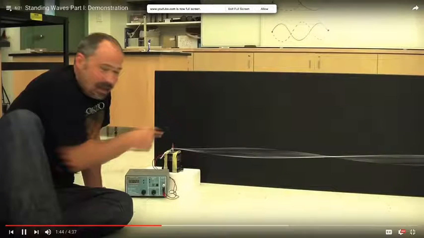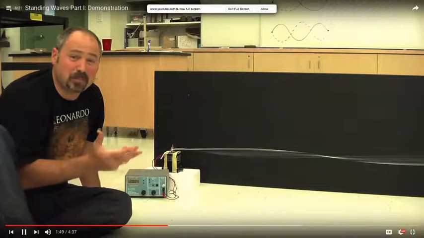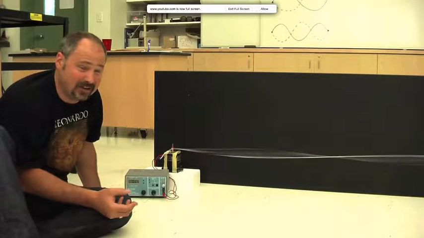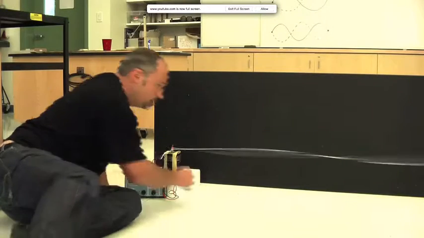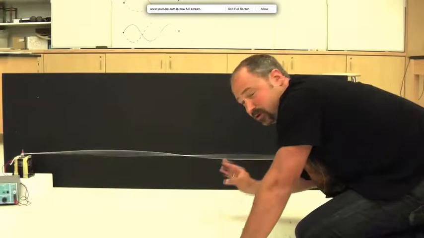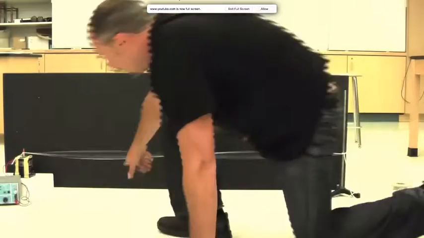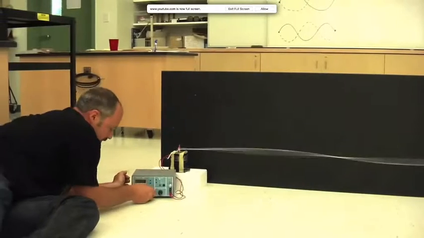So here we have what's called the second harmonic. It's the second possibility for a standing wave for a string that's held at both ends. Because notice, this is a node, and the middle is a node. So we have 3 nodes for this one. Now, like I said, second harmonic, well, what's the first one? The first one will be half this number, so 8.5.